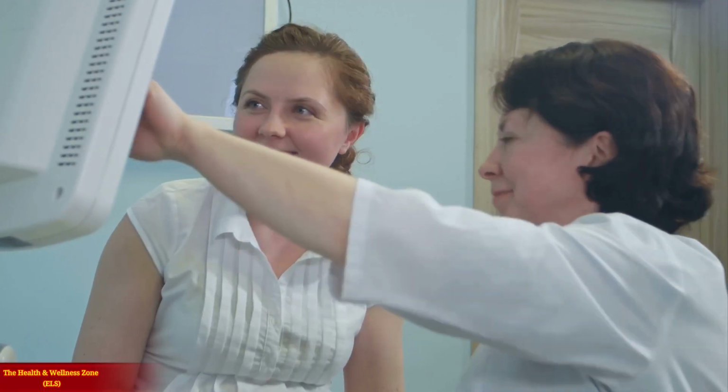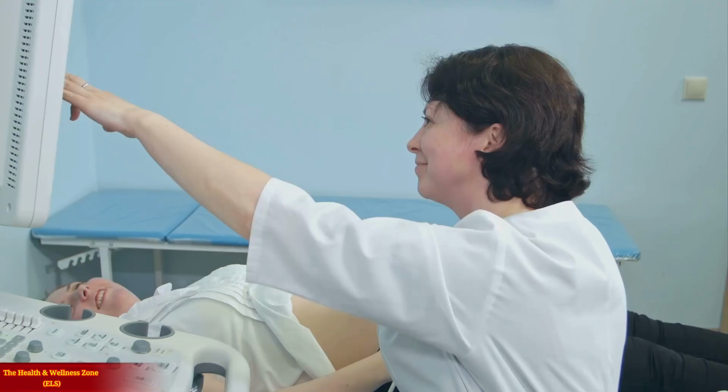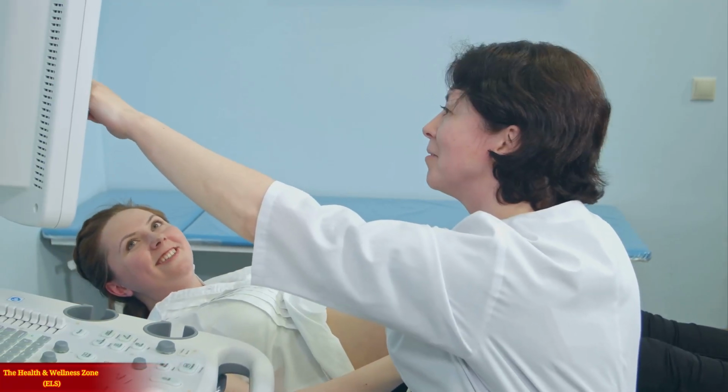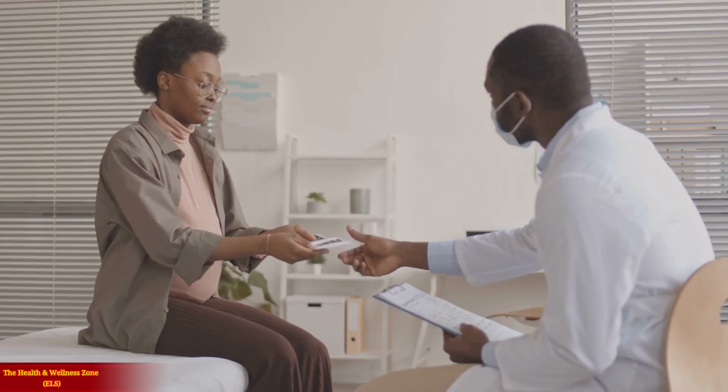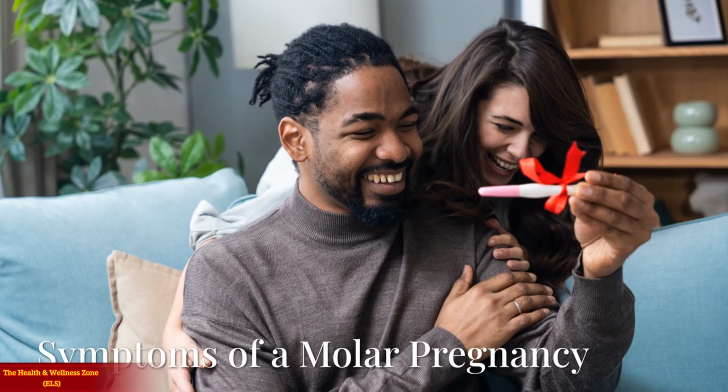It's important to keep in mind, though, that these are only risk factors. They do not guarantee that a molar pregnancy will occur. In fact, most women with one or more of these risk factors will go on to have healthy, normal pregnancies. Understanding these risks can help women and their healthcare providers make informed decisions and seek appropriate care, but it's equally important not to let worry overshadow hope and optimism for the future.